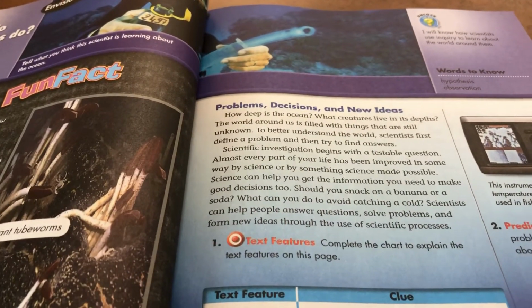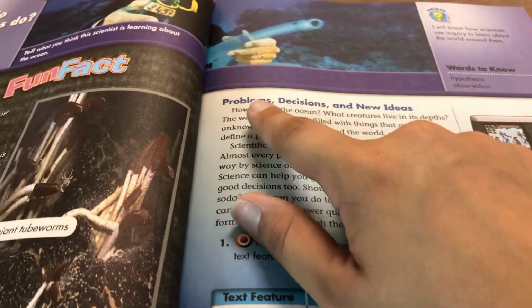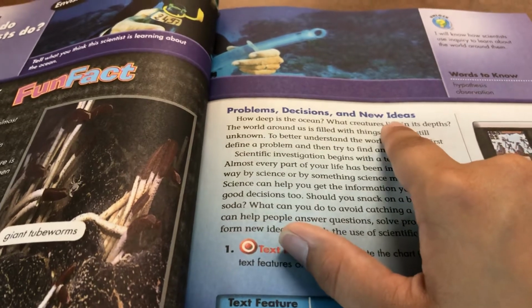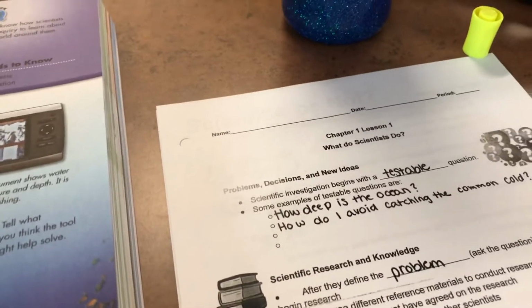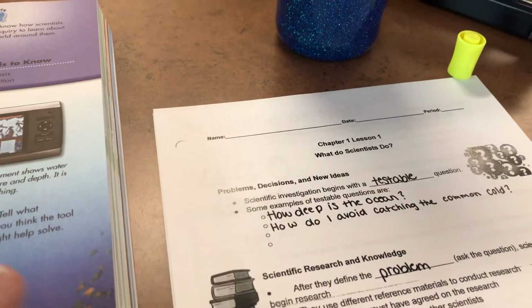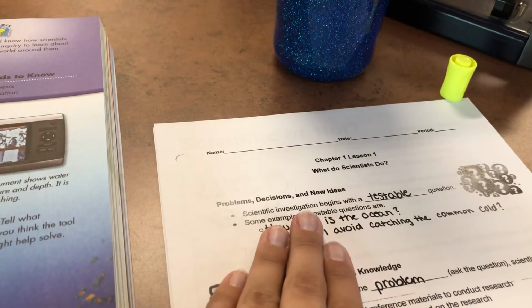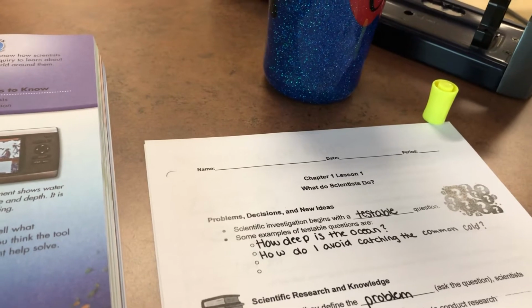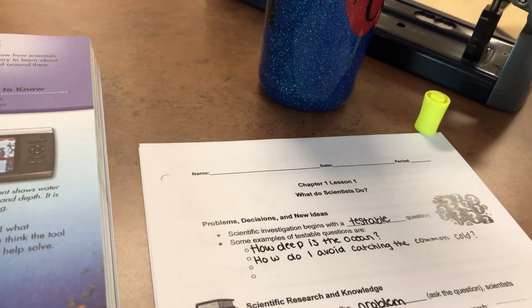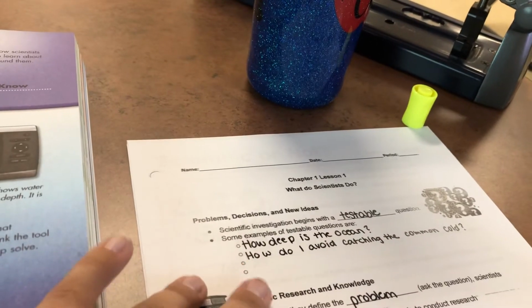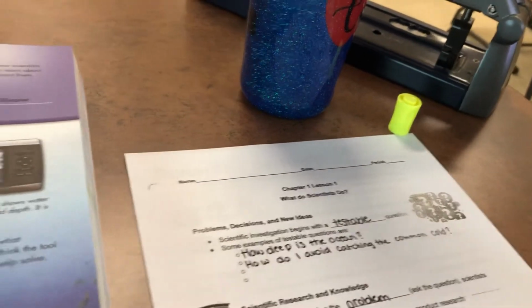What I want you to remember from yesterday is if we look at this little blue subheading, it says problems, decisions, and new ideas. Look at the first heading on your notes: problems, decisions, and new ideas. Remember, everything is pulled from your notes, or if you don't have the notes printed out at home, this is on the PowerPoint that can be found in Google Classroom from our post yesterday. And I'll also link it in this post as well.